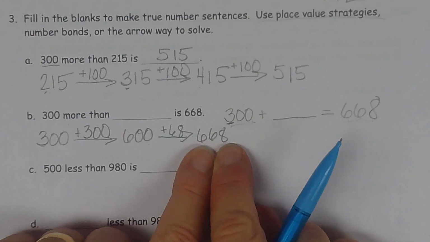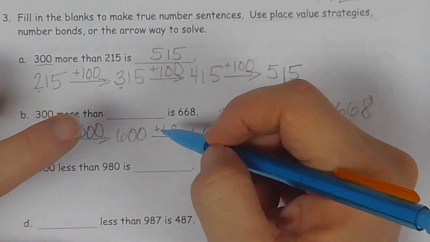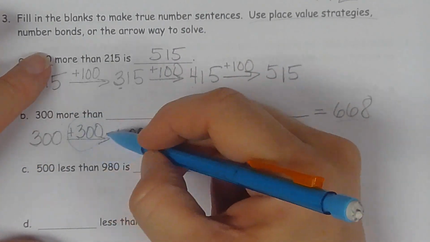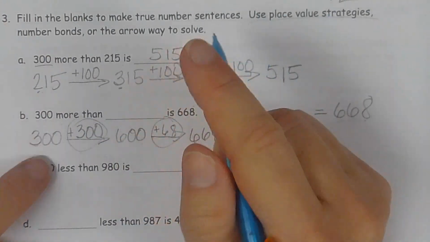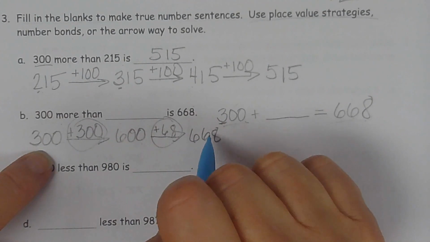Now this isn't my answer, that's the whole. The answer is these parts up here that we added to 300 to get to here.